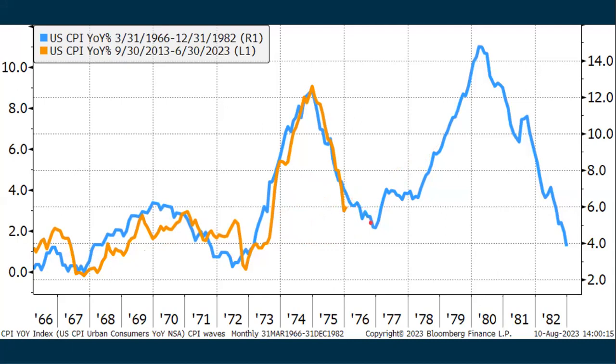The only problem with that is look what happened afterwards. And if you grew up in the mid to late 70s, you probably experienced this real spike in inflation, and that was stagflation, where we had no growth but really high inflation at that time, and it was a very difficult time before we finally saw inflation start to come back down in the early to mid 80s.